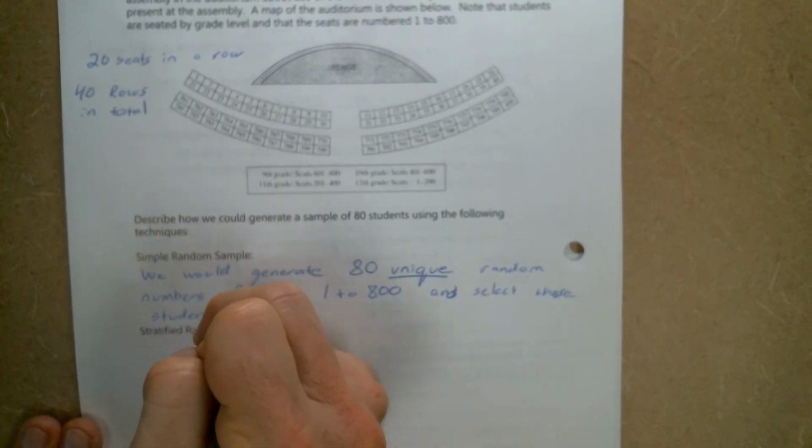All right, so I'm underlining the word unique because technically, if you were just generating random numbers, you could potentially generate the same number twice. So again, when you're writing a full description of your sampling process, you need to specify that you're only looking at the unique random numbers, or that you need 80 unique random numbers, and that you're basically ignoring duplicates. So you could either write, we would generate 80 unique random numbers, or you could write, we would generate 80 random numbers ignoring repeats, but something to that effect. You want to have that level of detail when you're doing it.